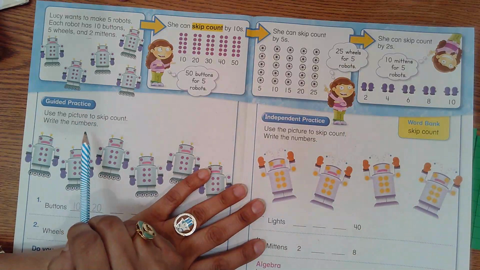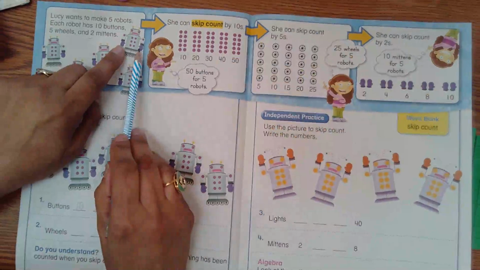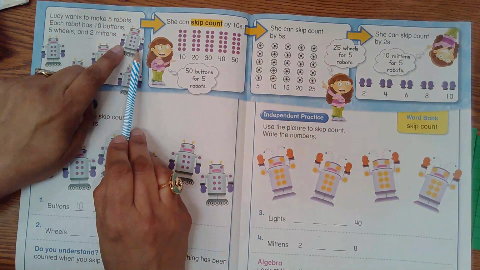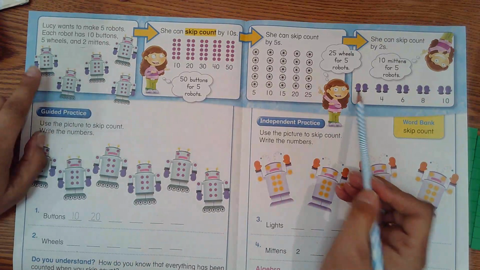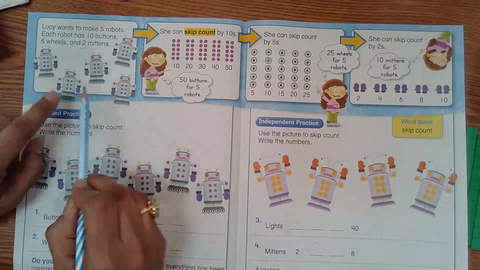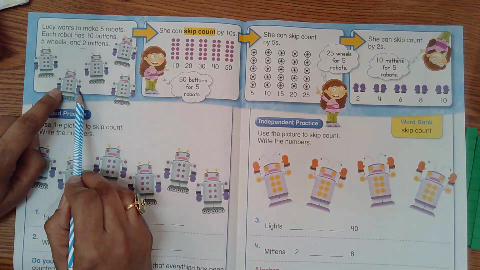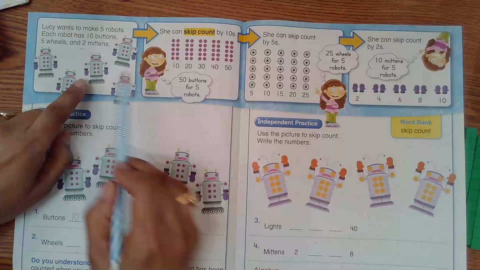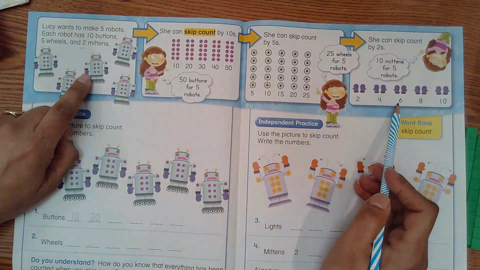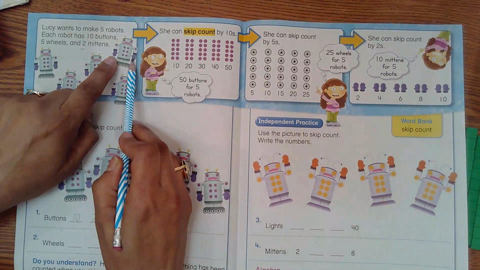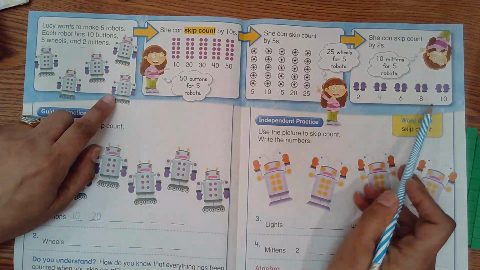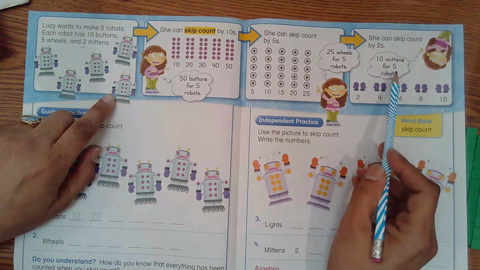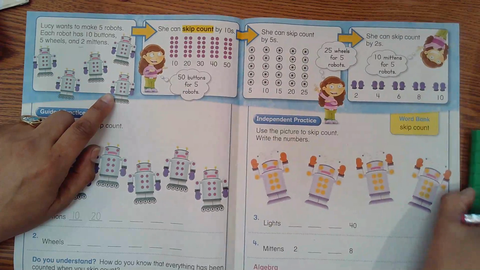All right, then each robot gets 2 mittens. So now we're gonna skip count by 2s. So 2 plus 2 makes 4, plus 2 makes 6. 6 plus 2 will be 8, and then 8 plus 2 will be 10. So 10 mittens for 5 robots. All right.